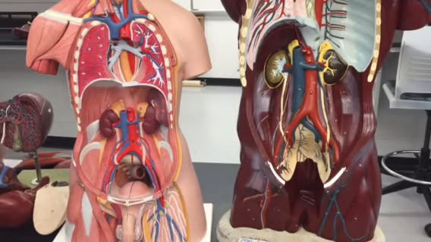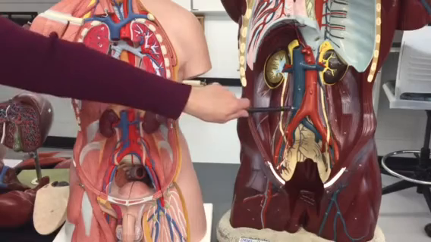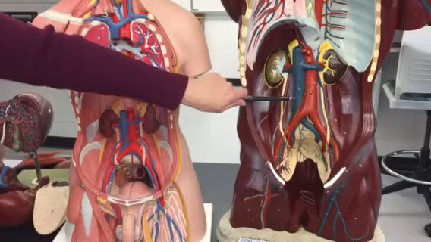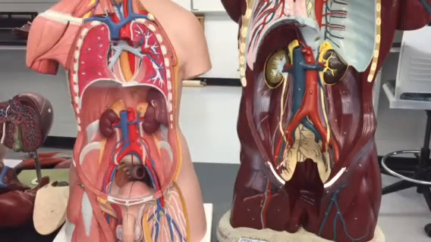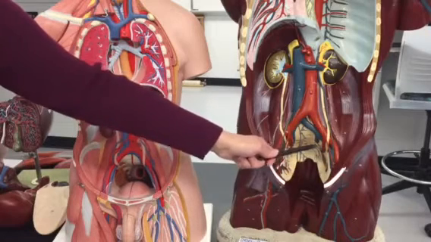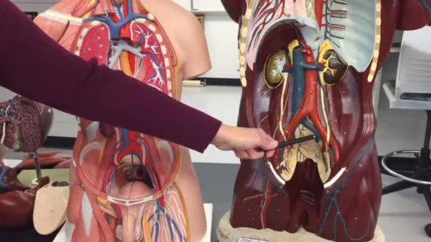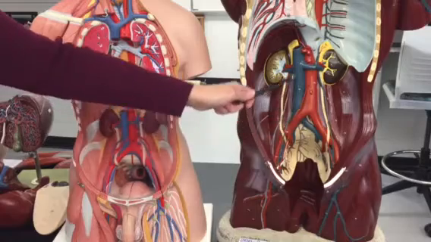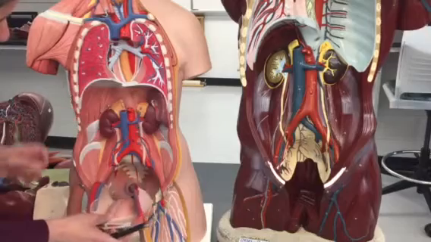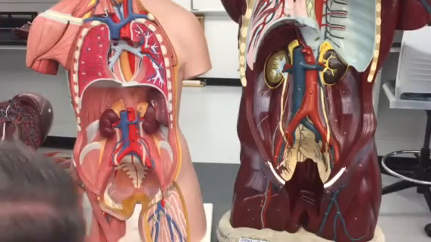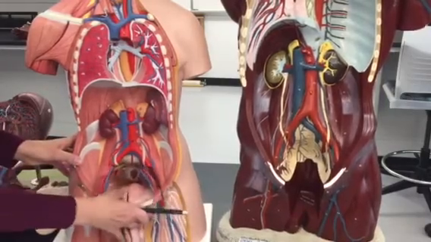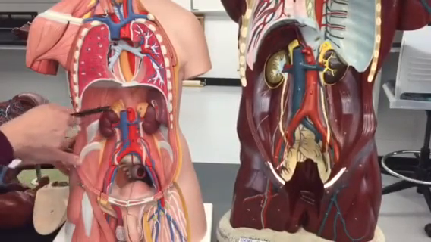Let's take a look at the veins. So here is the big vein that is bringing blood from the lower part of the body up to the heart. This is called the inferior vena cava. We can see that it's collecting blood from external iliac and internal iliac veins that combine into the common iliac vein and then into the inferior vena cava. You can also see those here, right? External iliac vein. Can't see the internal one very well. All right, and then draining up into the inferior vena cava.